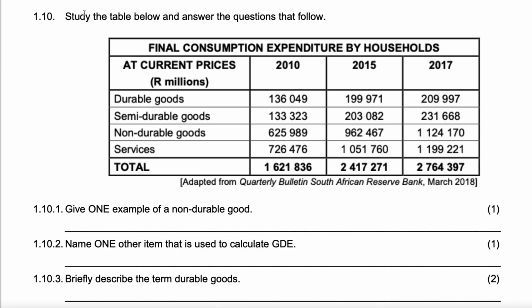Now, in this activity, it says study the table below and answer the questions that follow. I like what they did here. They came up with something that is a bit different from what they've been bringing, but it just requires your thinking.